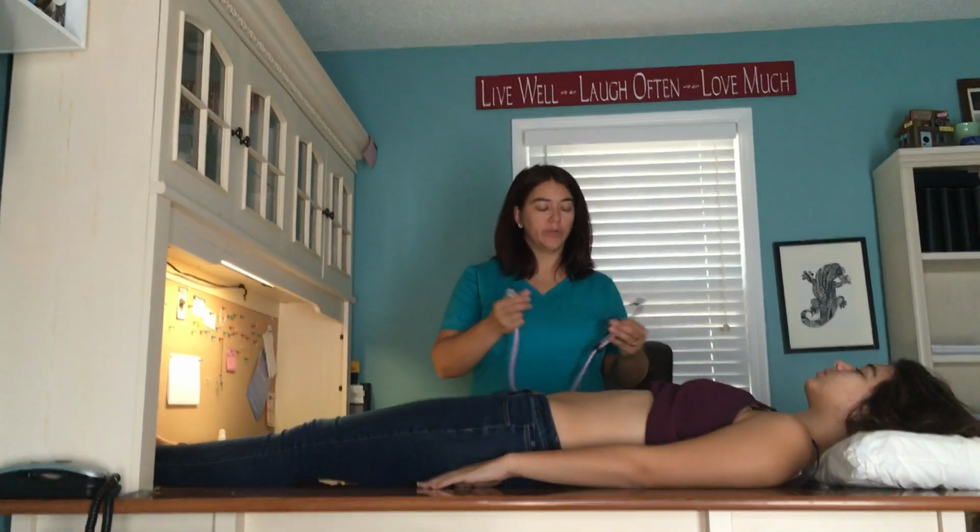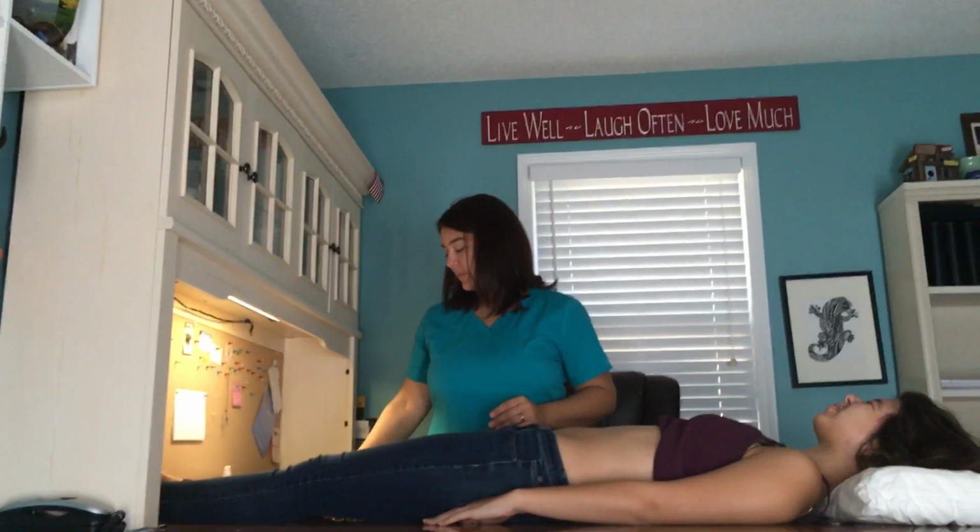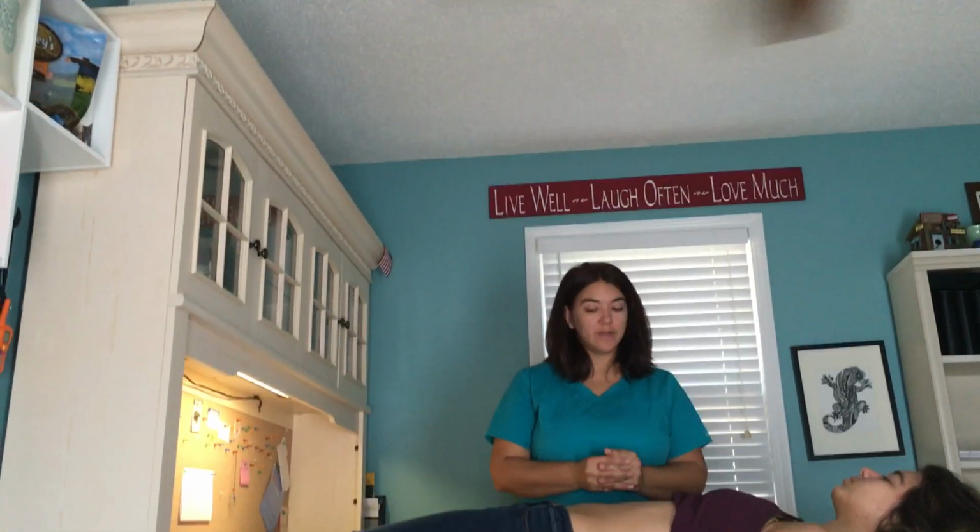All right, very good. No bruits were heard in either the aorta or the iliac arteries. All done with the auscultation part of the assessment.